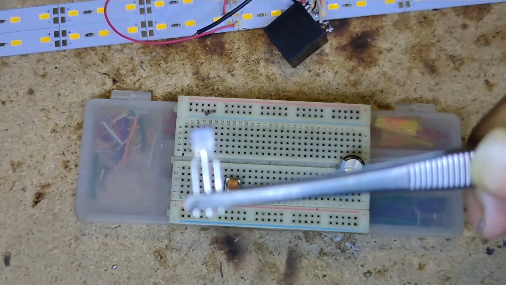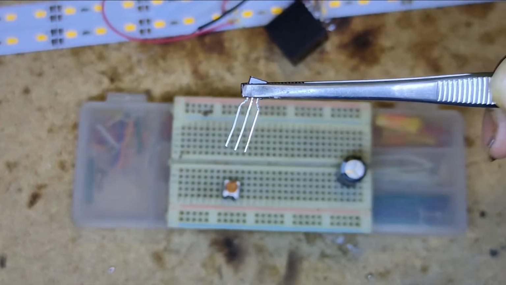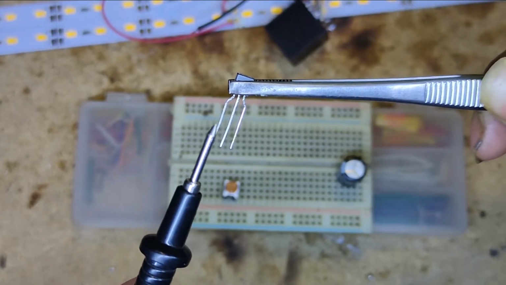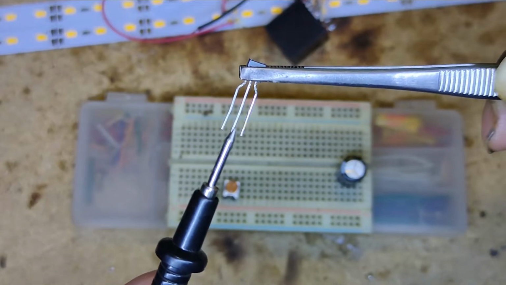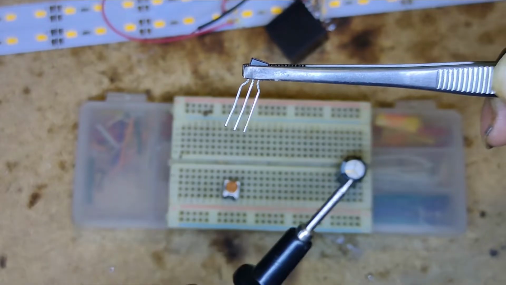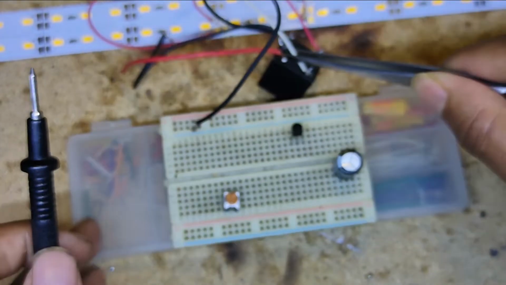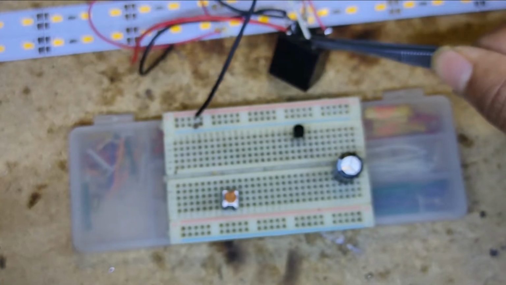You need one BC547 transistor. Then you have to know the transistor pin diagram. First is the collector, second is the base, and third is the emitter. Here I am using the base to control the timer circuit to control a big appliance. I'm using a big appliance like a relay board. This is the example for this circuit, using this relay for a bigger appliance.